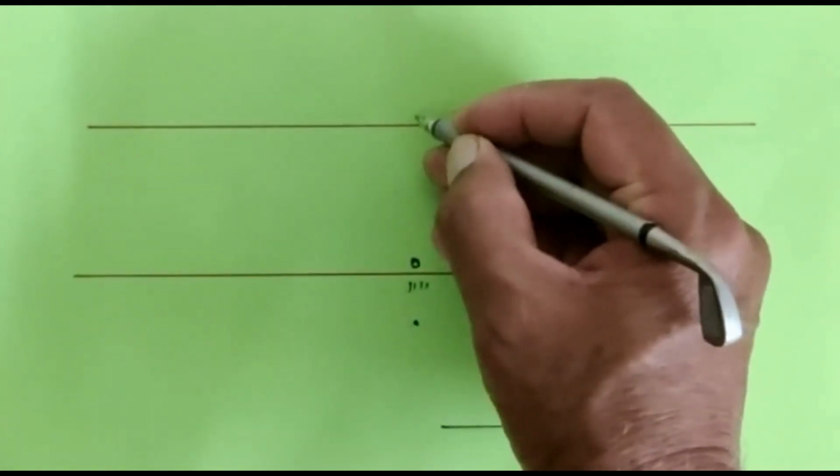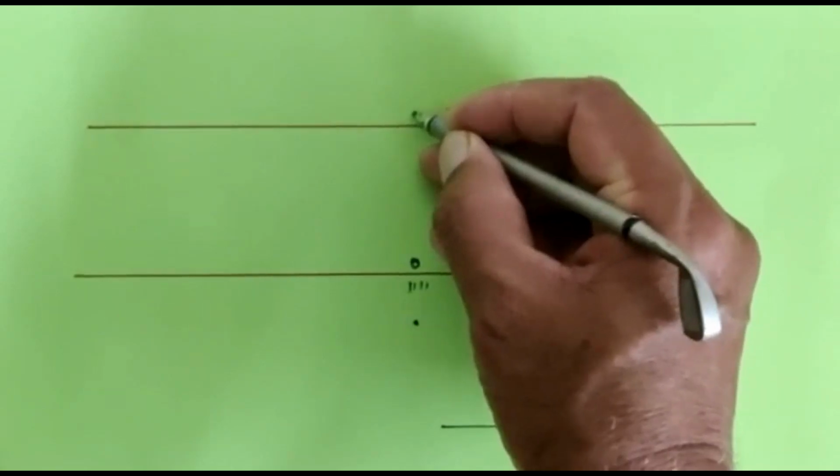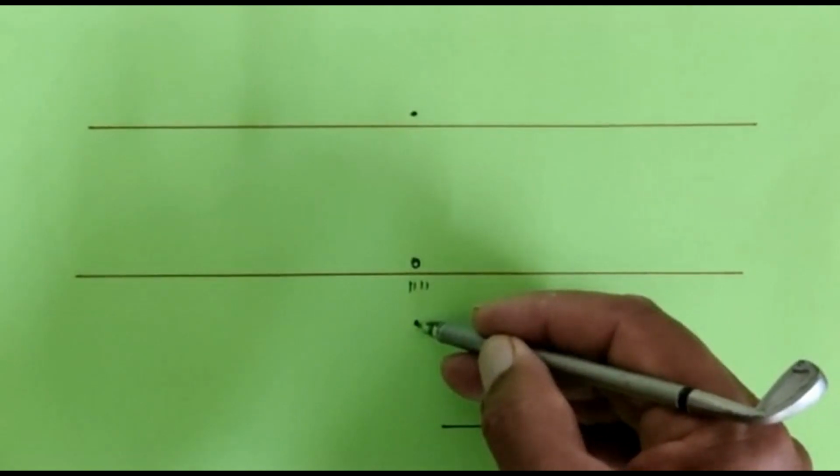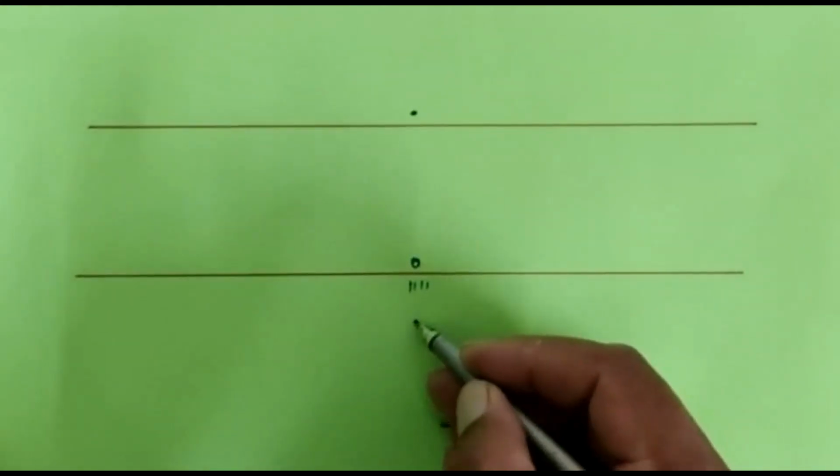On the other side, also, he marks the nearest point of relief. After selecting these 2 points, he measures the distance and he finds that the distance here is less than the distance on the other side. Therefore, he selects the nearest point of relief here.